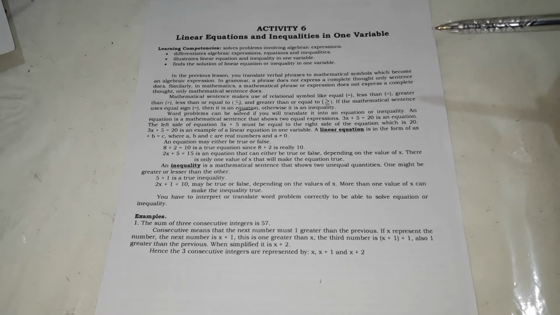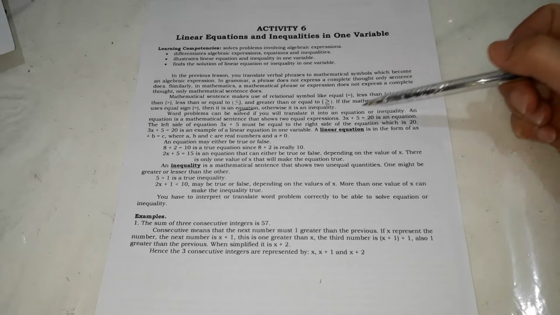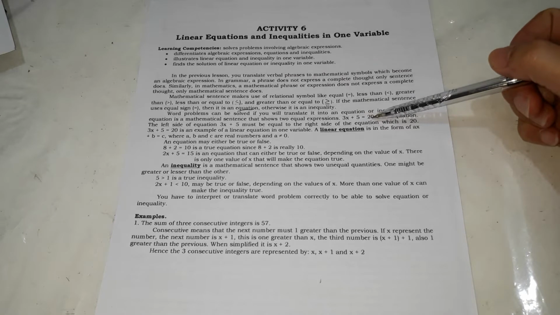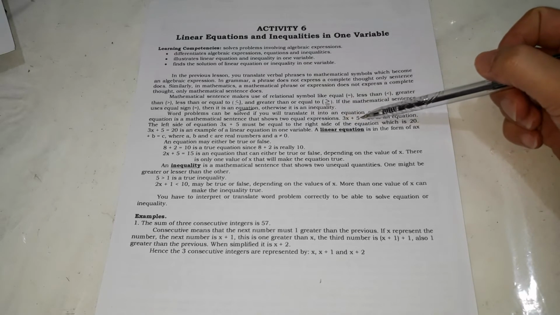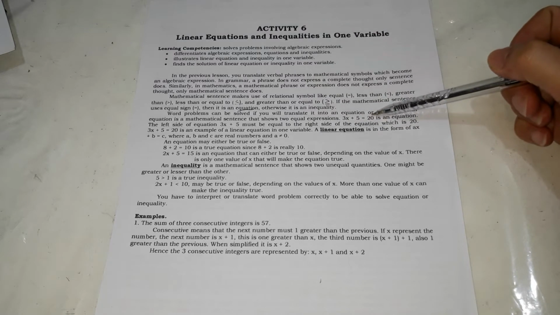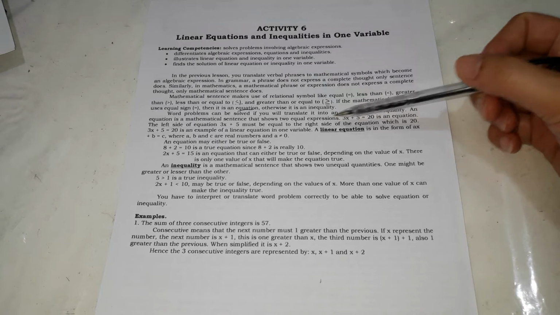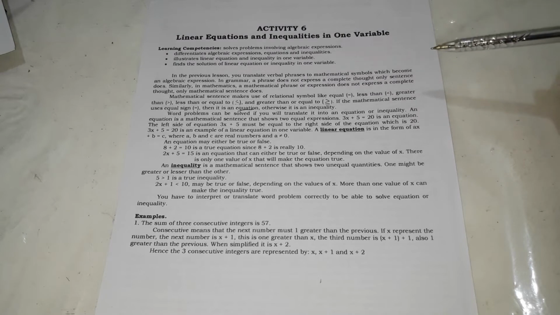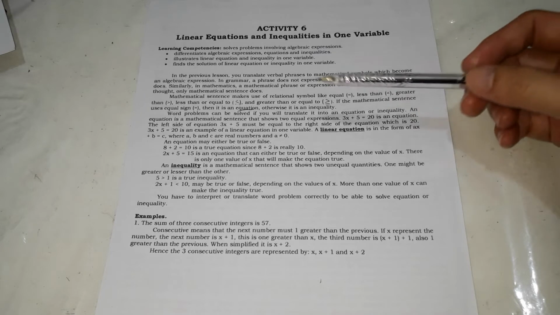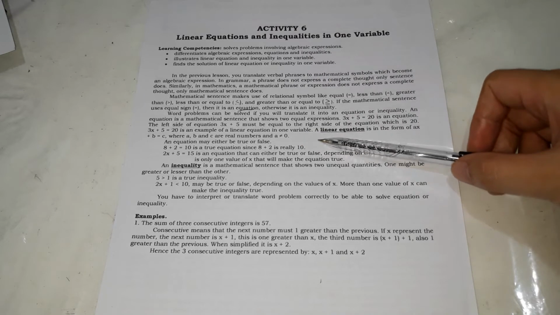An equation is a mathematical sentence that shows two equal expressions. For example, 3x plus 5 is equal to 20 is an equation. It means that 3x plus 5 must be equal to the right side of the equation, which is 20. So 3x plus 5 equals 20 is an example of a linear equation in one variable.